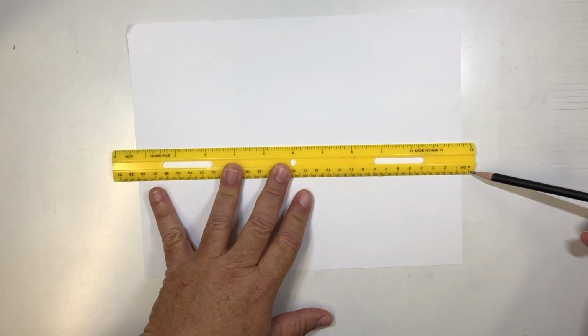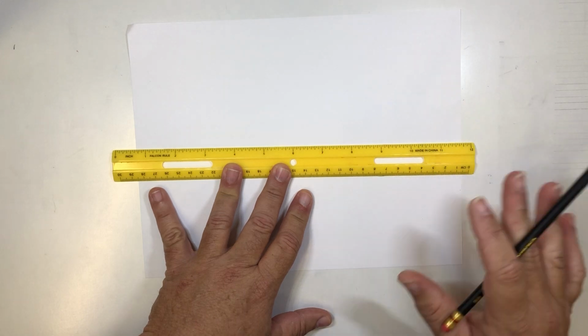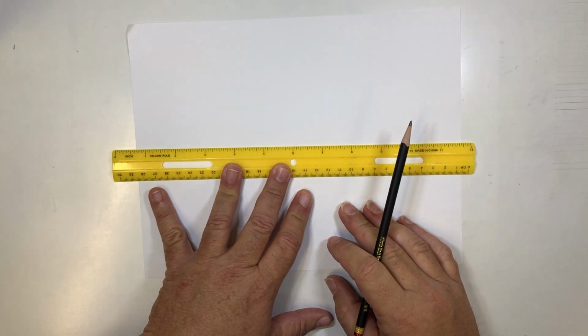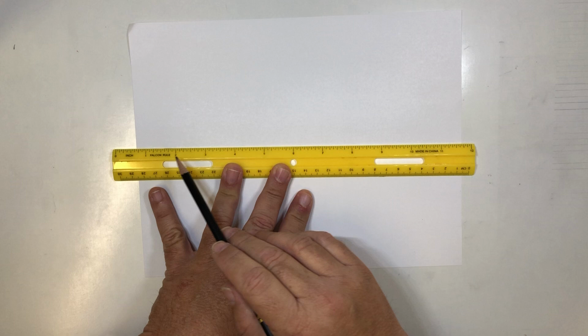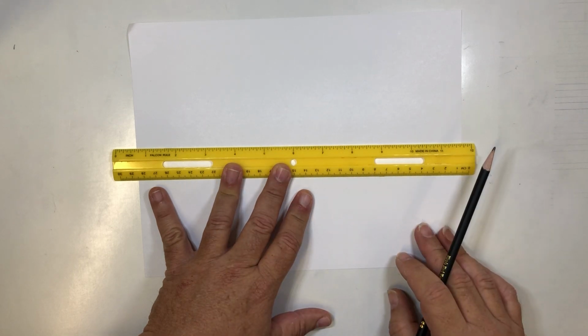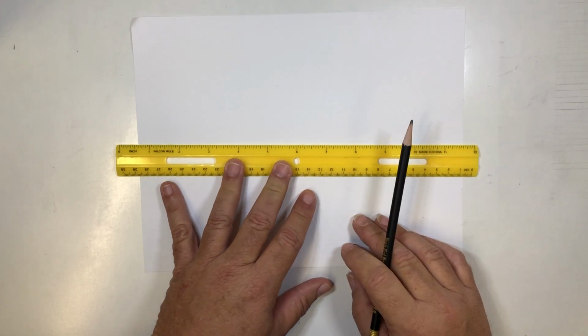The side over here has metric. We don't use metric much in architecture unless you're working with a company that does a lot of business overseas, and that will happen, of course. But let's just start off here at the beginning with the imperial measurements, because that's mostly what we're going to be using here in the classroom.